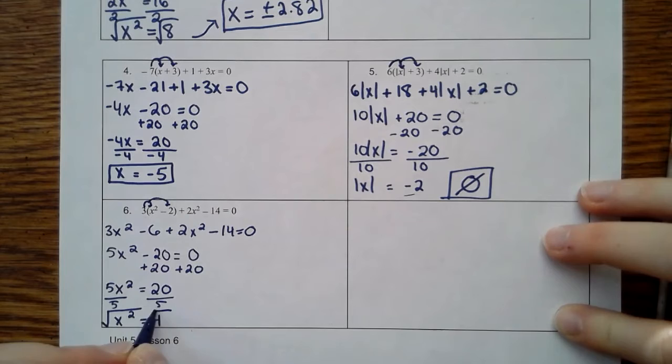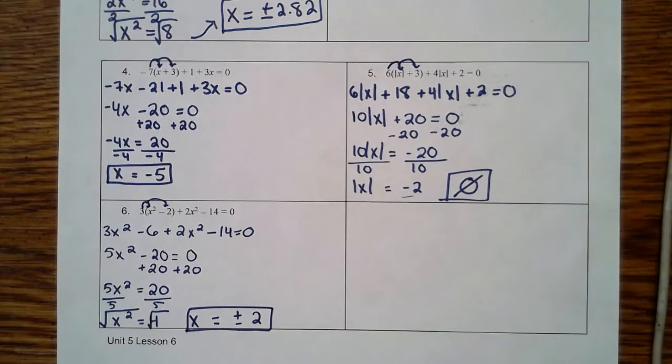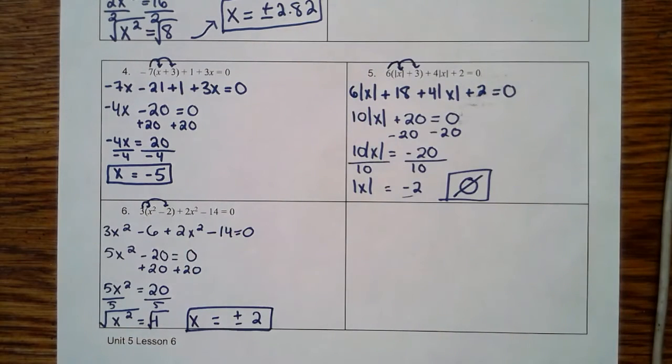I take a square root. X equals plus or minus 2. This is a good moment to pause, stop, rewind, take a break, stretch out your hand, whatever you got to do. Obviously, I just got some pen on my finger. Okay, we have 3 more problems to do.